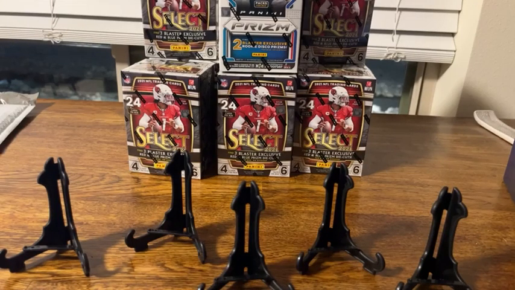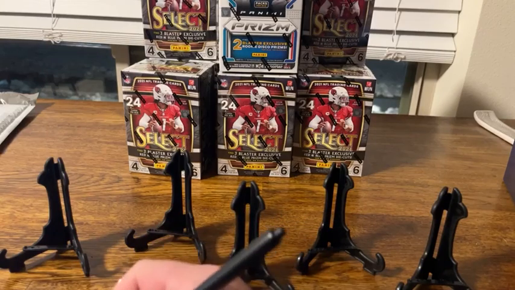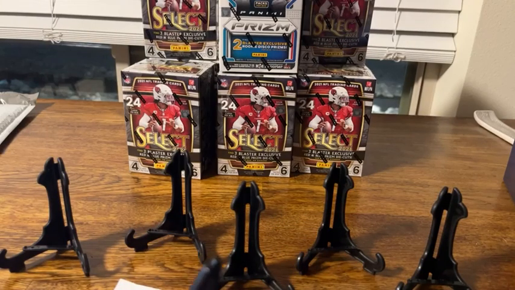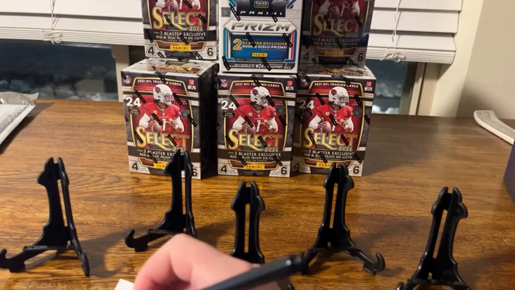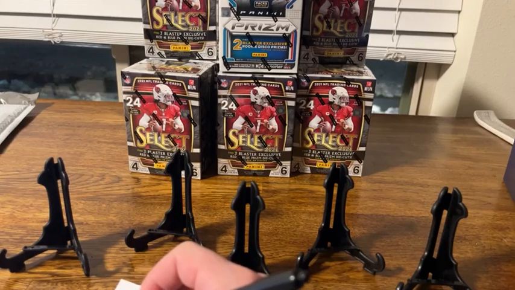Alright, so the teams that are available, and I'll write these down here, are Arizona, Baltimore, Cleveland, Green Bay. Don't mind if those don't sell because I will keep those.